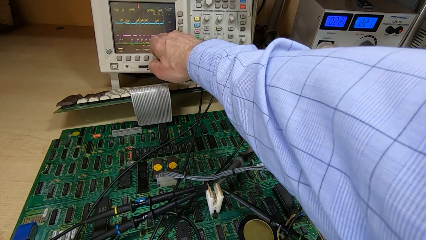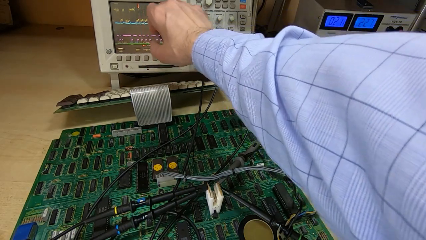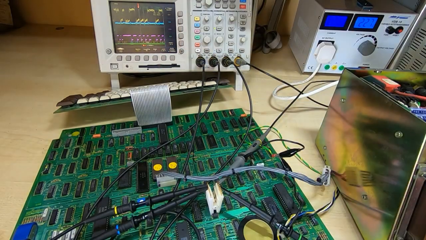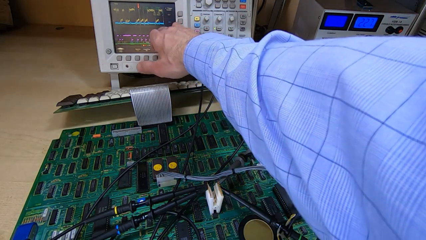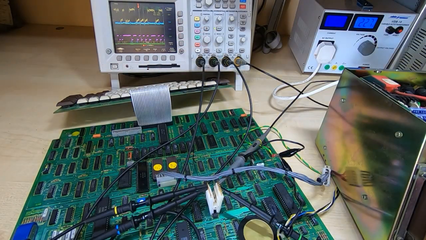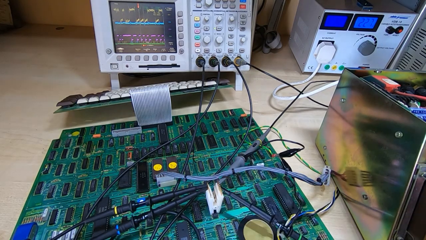When the line is high, then whatever is on the yellow trace should appear on the blue trace, and vice versa. Whenever there's something on the blue trace, it should appear on the yellow when the direction is low. And obviously that's not happening. There's no output on the B channel at all on this buffer, so I'll get this replaced and we'll come back and see if we've made any progress.